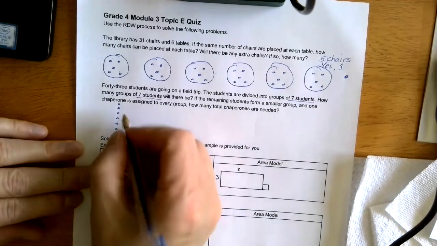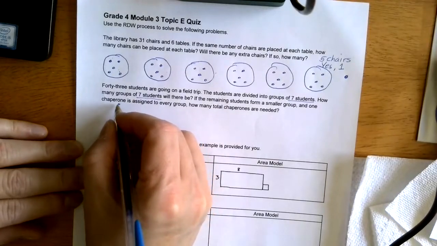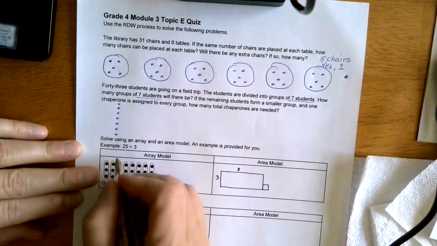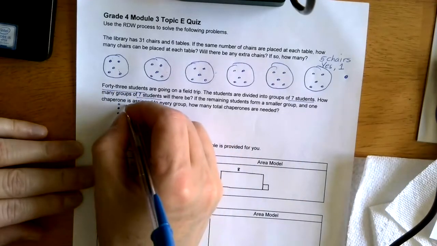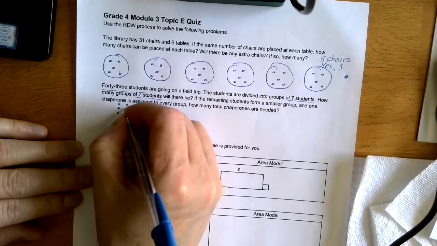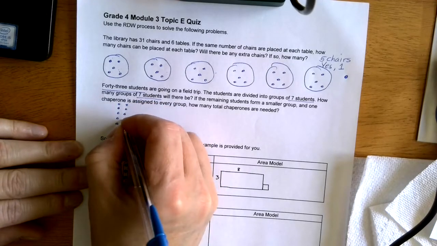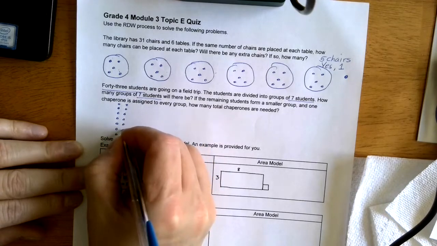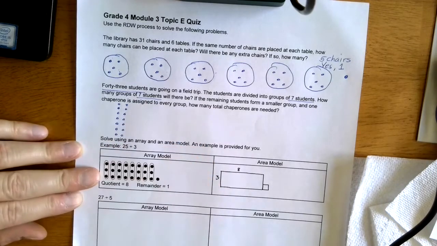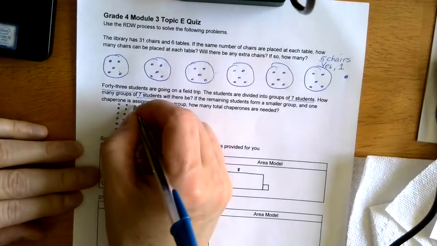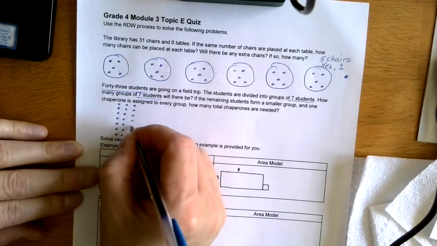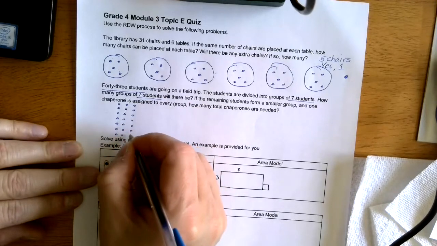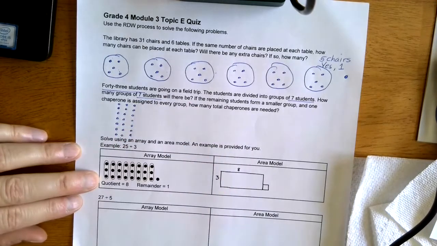Okay, so that's 1 row, but now I want to form more. So I use 7. I have 43 altogether. So I have to count another 7. 8, 9, 10, 11, 12, 13, 14. Still can do another one. 15, 16, 17, 18, 19, 20, 21.